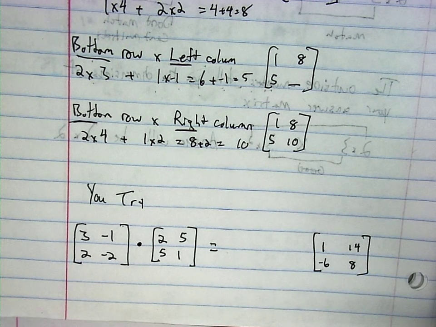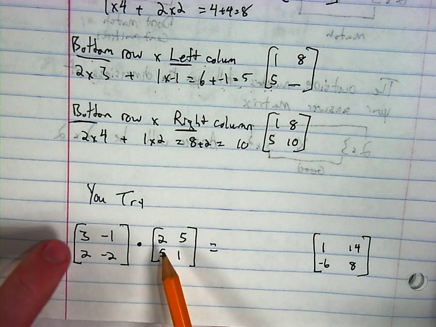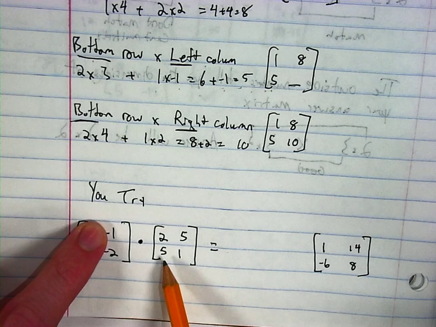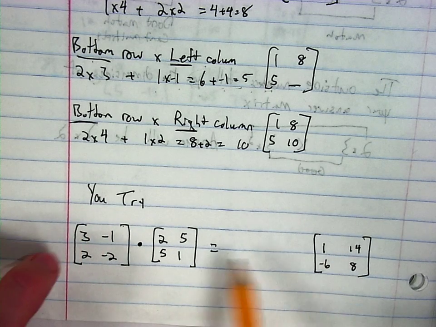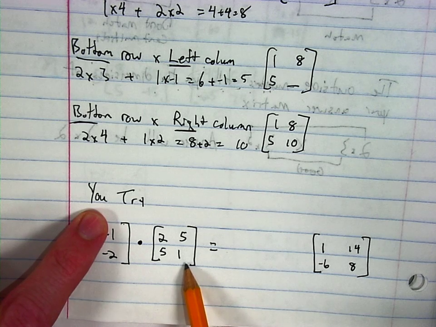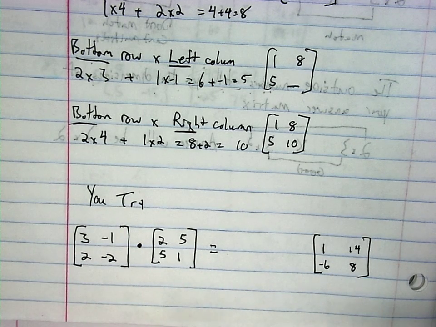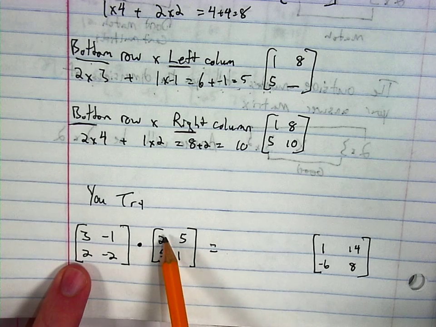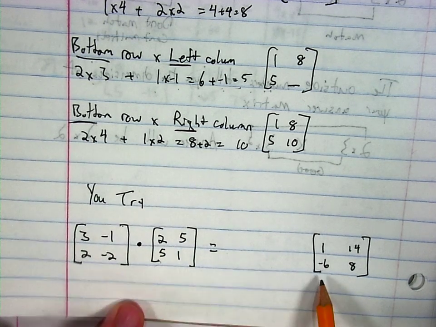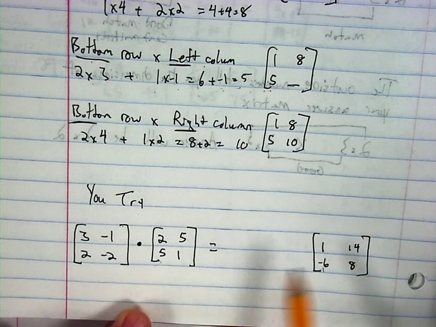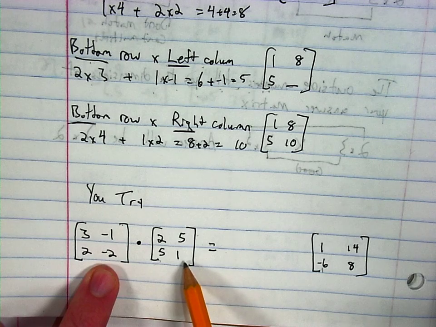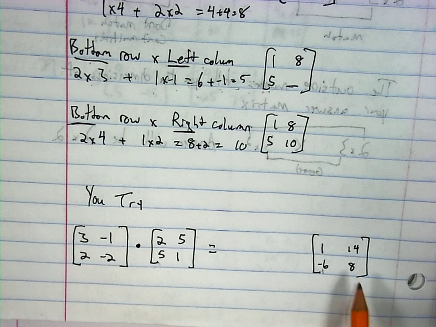Alright, there's your answer. Okay, we would have 3 times 2 is 6. Negative 1 times 5 is negative 5. 6 and negative 5 is 1. 3 times 5 is 15. Negative 1 times 1 is negative 1. 15 and negative 1 is 14. 2 times 2 is 4. Negative 2 times 5 is negative 10. 4 and negative 10 is negative 6. 2 times 5 is 10. Negative 2 times 1 is negative 2. 10 and negative 2 is 8.